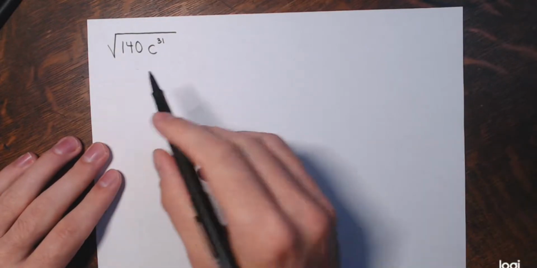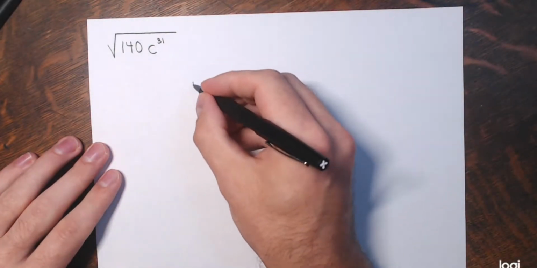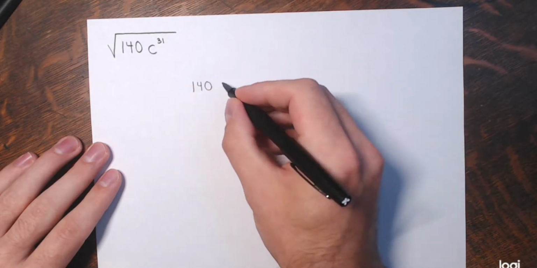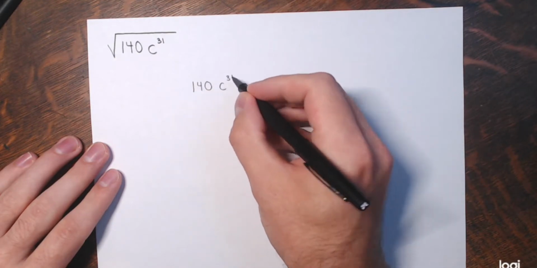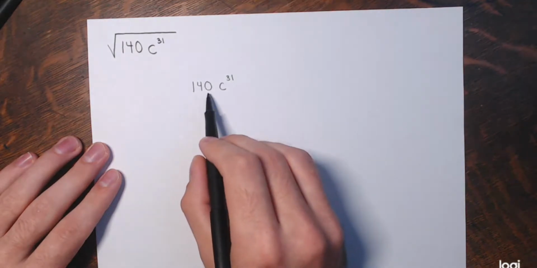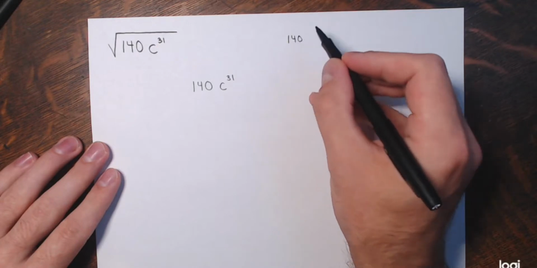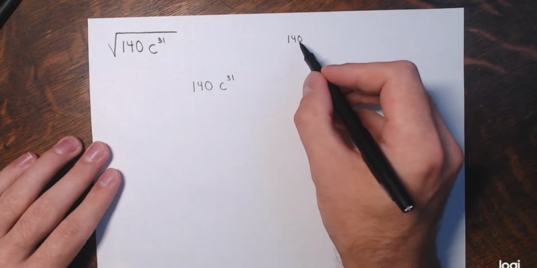Okay. So let's look at the radicand. Right, 140 times c to the 31st. I am going to factor 140 completely. Now if you want to do a little factor tree, that'd be fine, right?